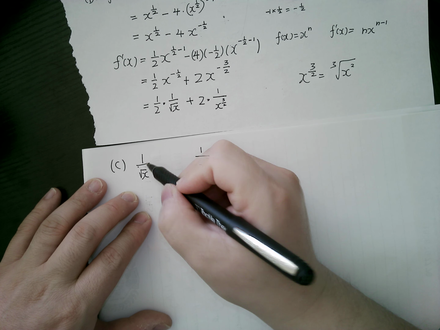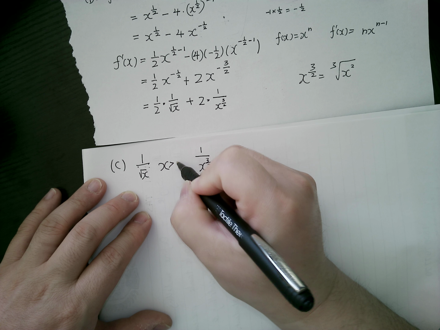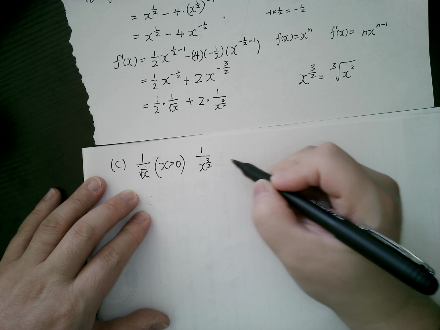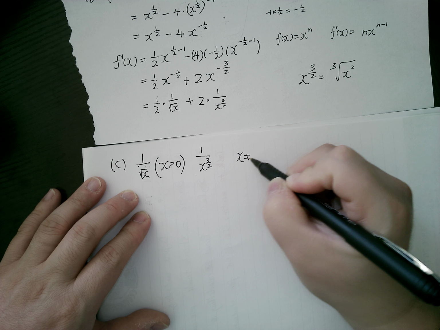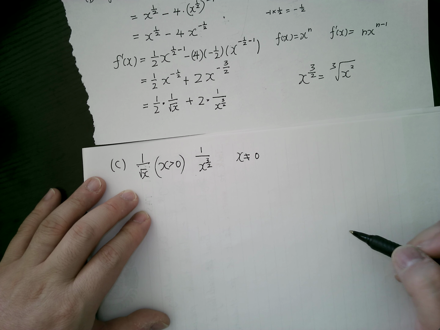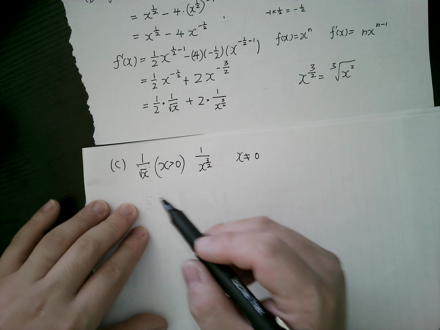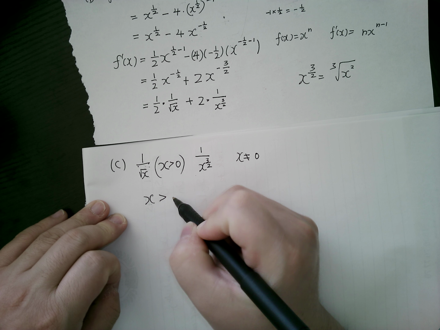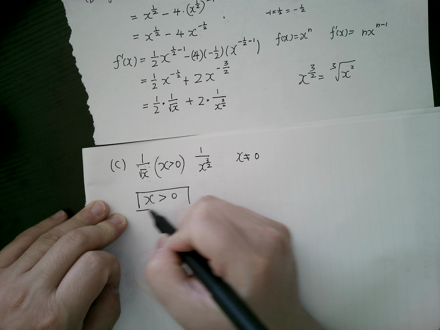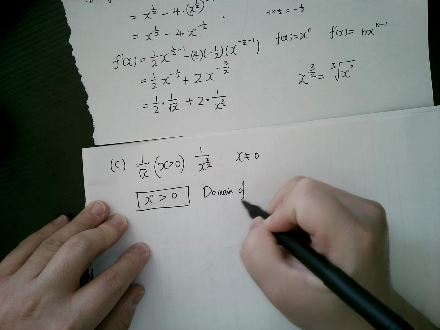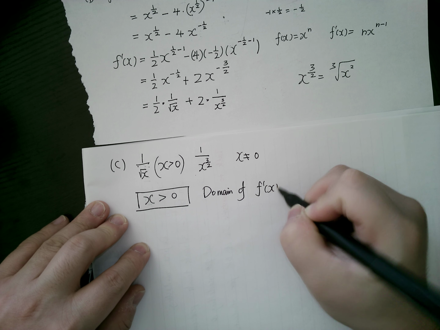To make that valid, x needs to be greater than 0. To make this valid, x cannot be equal to 0. So basically x is greater than 0. Again, that's the domain of f dash of x.